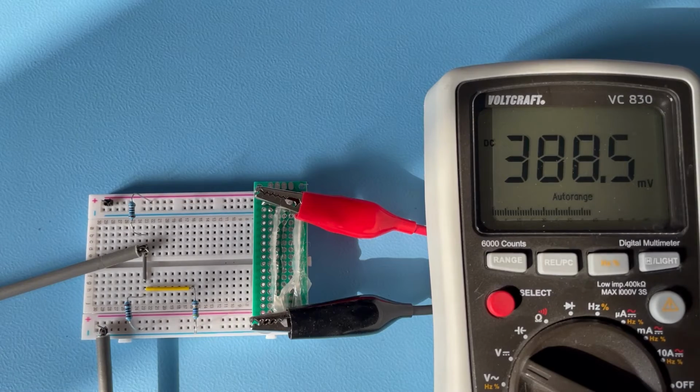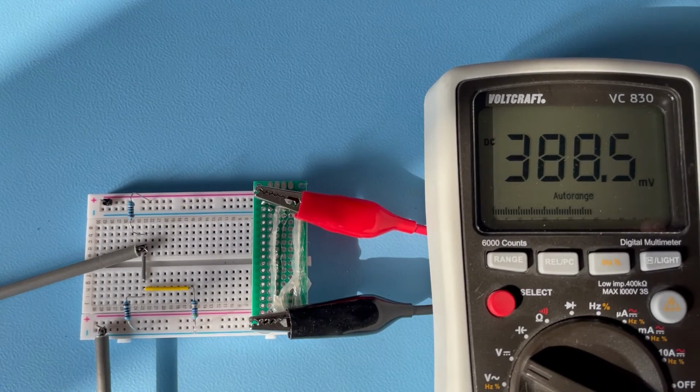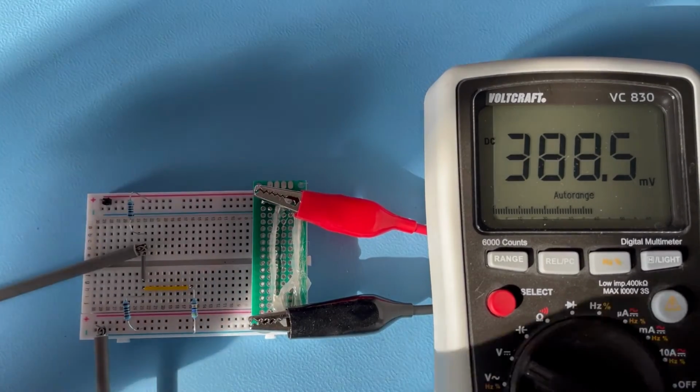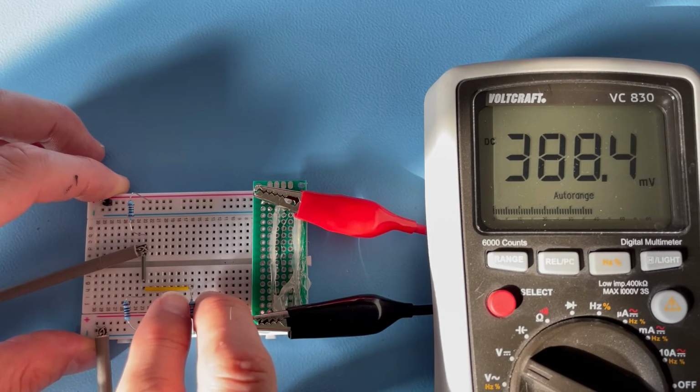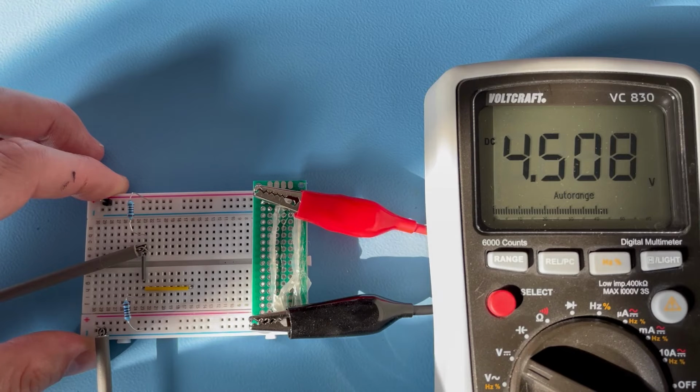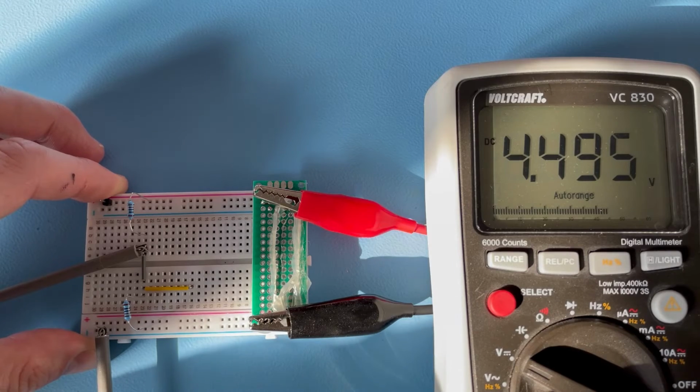Now we have 388 millivolts, but in practice, good enough. And I take that load out, and whoop, we are up at around 4.5 on the voltage divider.